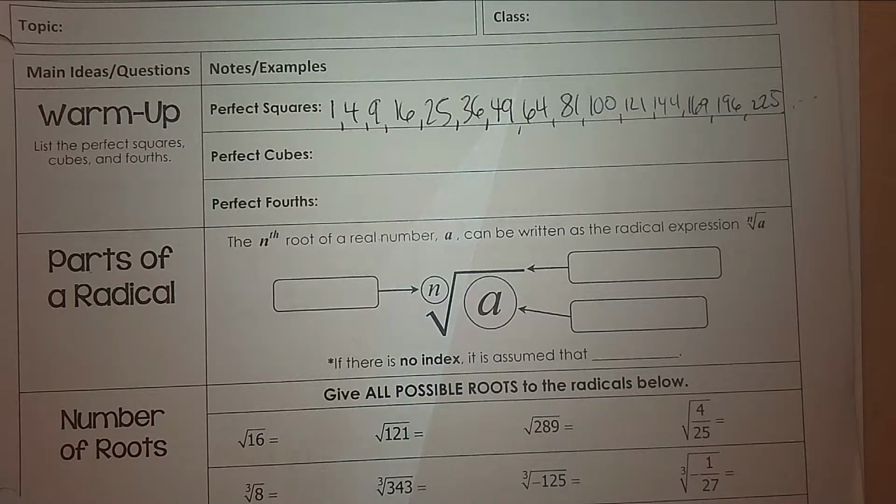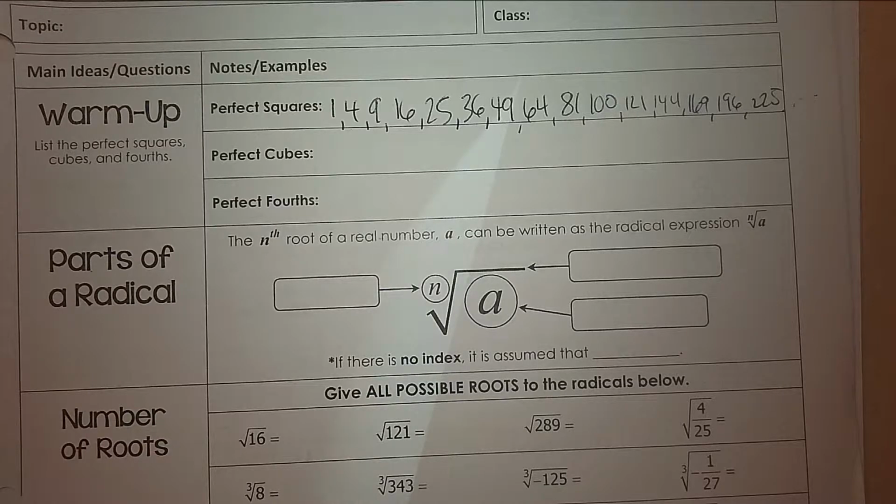So if a perfect square has to do with area, you ready? Guess what a perfect cube has to do with? Volume. How do you find the volume of a cube? What's a better way to find the volume of a cube? That's it. And that's why we call it cubed.